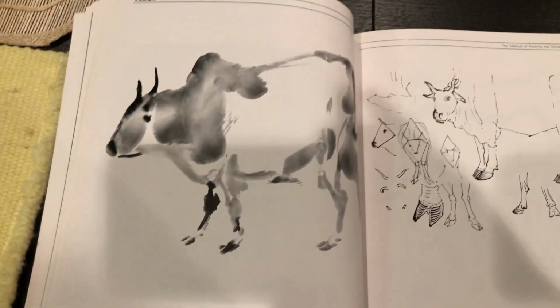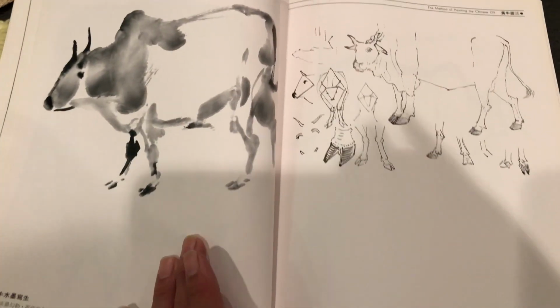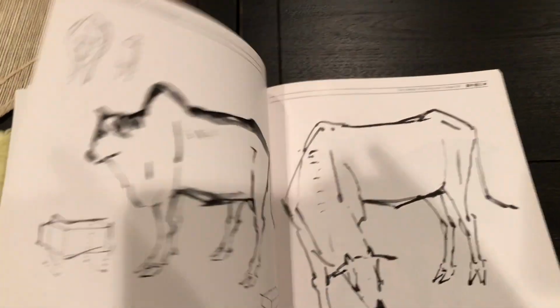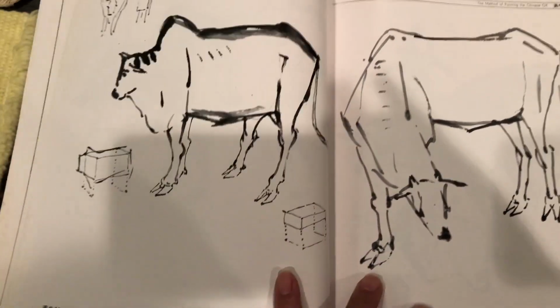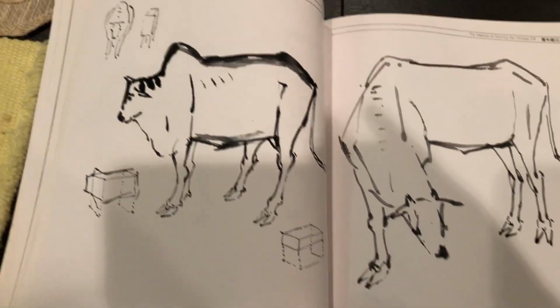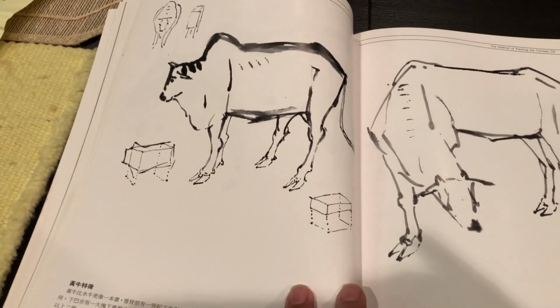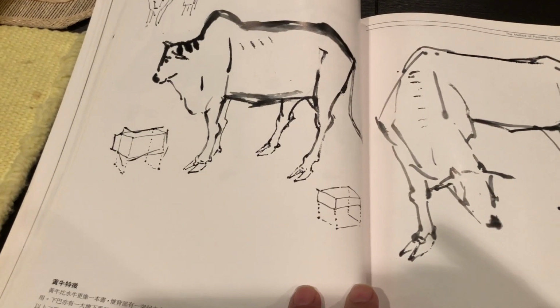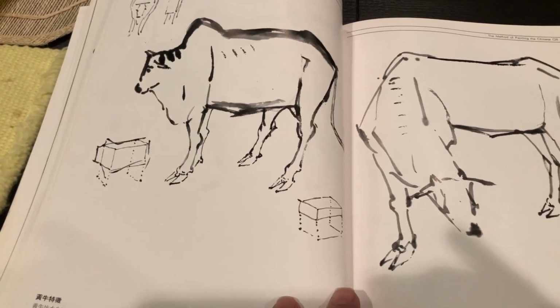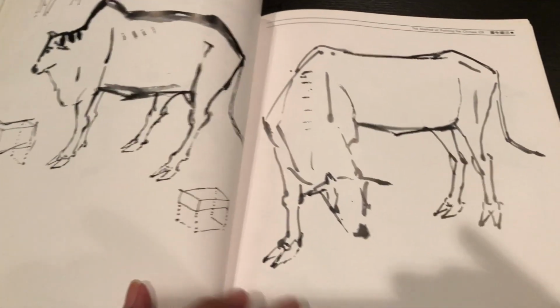Now we're getting into the ox. We get these line drawings that show these sort of classic, how the animals are rendered with geometric shapes. They're just roughly boxes and rectangles and things like that.